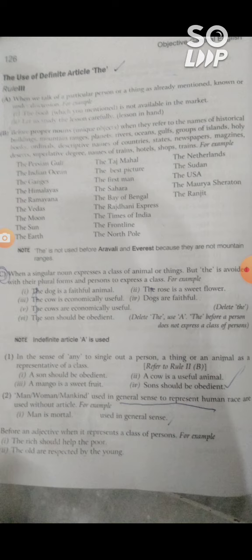The dog is a faithful animal, the cow is a useful animal, the rose is a sweet flower, the dogs are faithful. We have to express it. Indefinite article a is used here; we don't use the. Actually, we use the article a when you express the whole class. When you express all the singular nouns as a whole class, we use a. I said a cow is a faithful animal. A cow means any cow, but we don't use the for a particular one. It doesn't refer to a particular cow here. So very important.